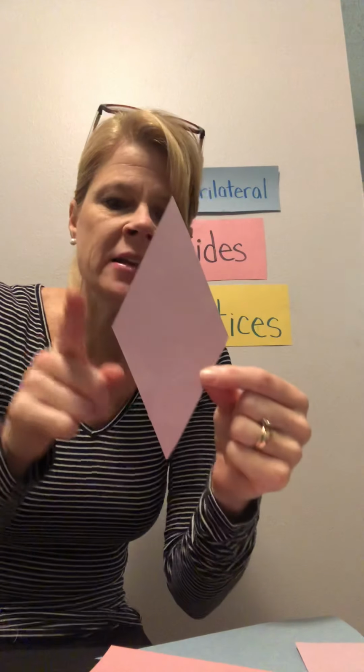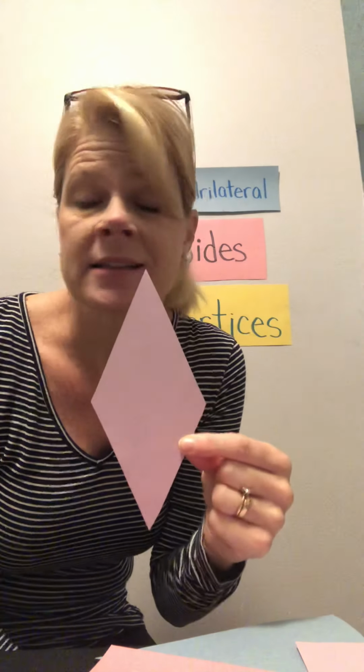Yeah, 1, 2, 3, 4. It has 4 sides, 4 vertices. It must be a quadrilateral. What is the math word for this shape? It's not a kite. It's not a diamond. It starts with an R. Do you remember? A rhombus, that's the name of this shape.